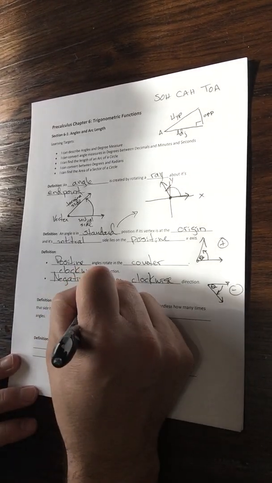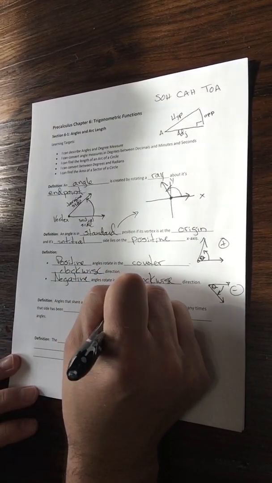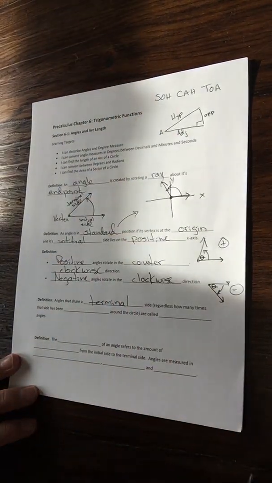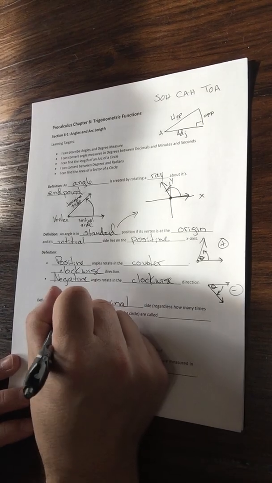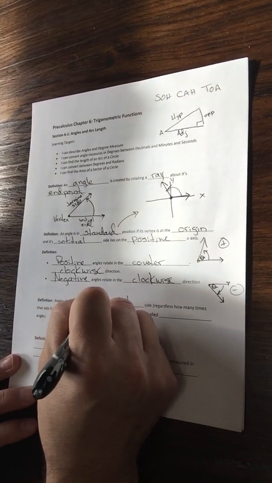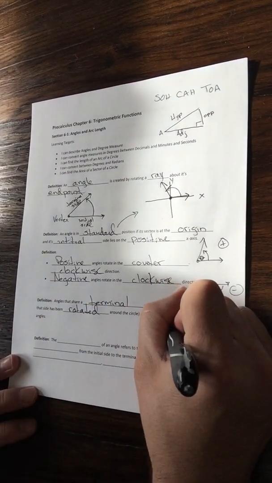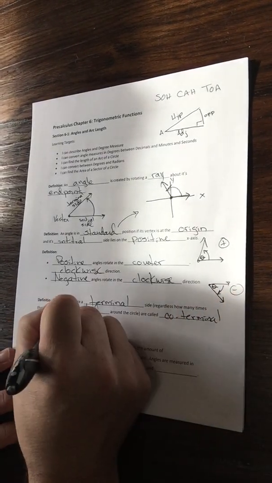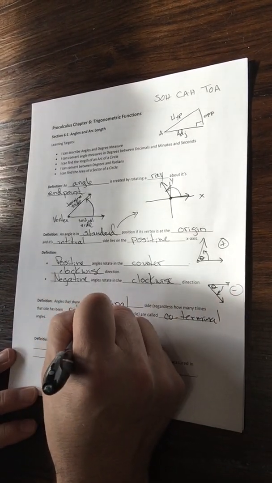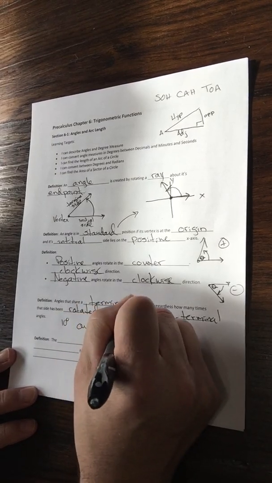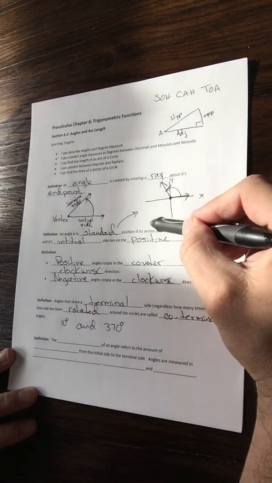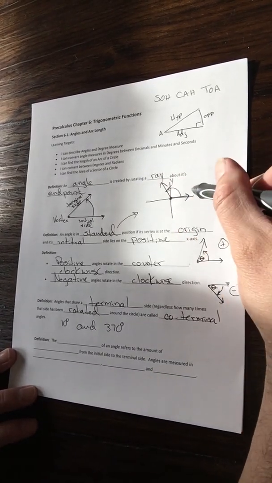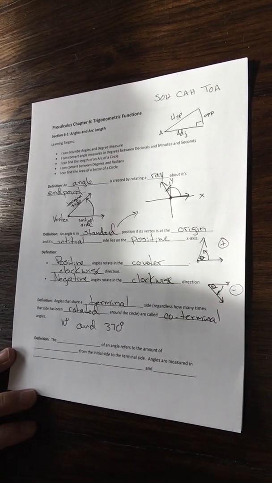Angles that share a terminal side, they share a terminal side. That means they start someplace and then they land in the same place, regardless how many times it's been rotated around the circle. Those are called coterminal angles. Okay, so like a 10-degree angle and a 370-degree angle. I hope everybody knows it's 360 degrees to get all the way around a circle. Well, if I went 370 degrees, I would land in the same place as 10 degrees.